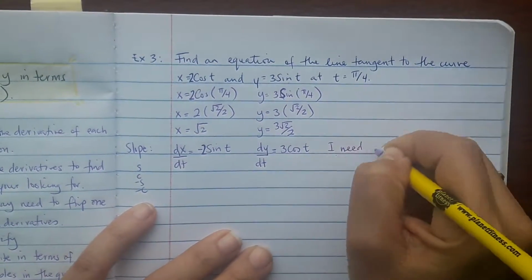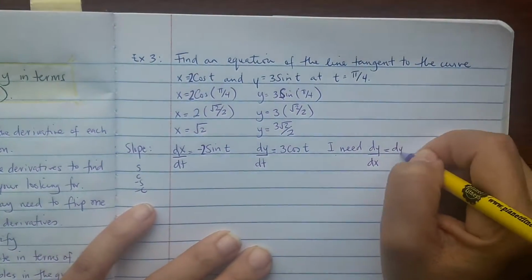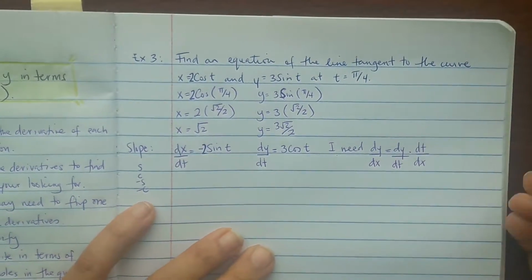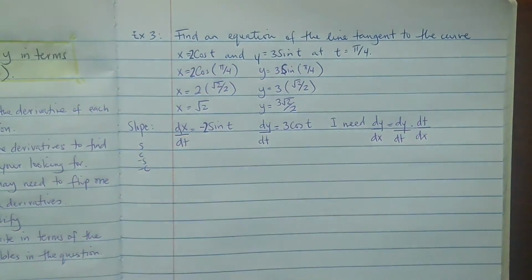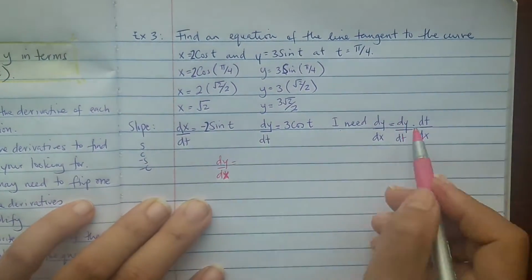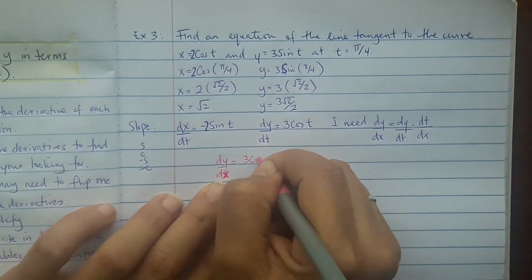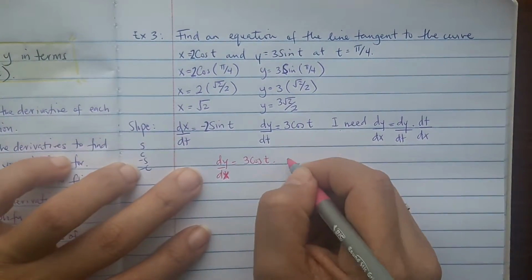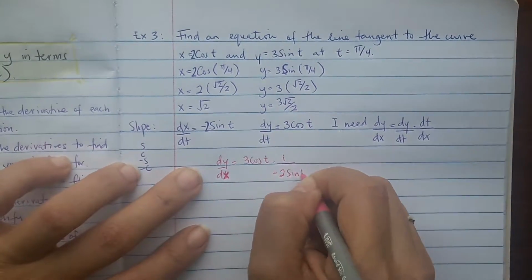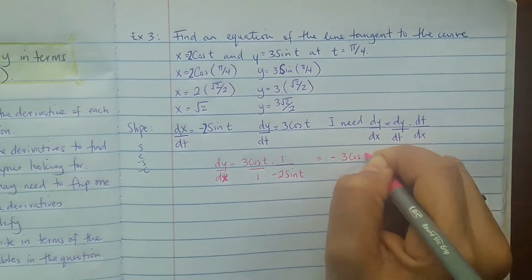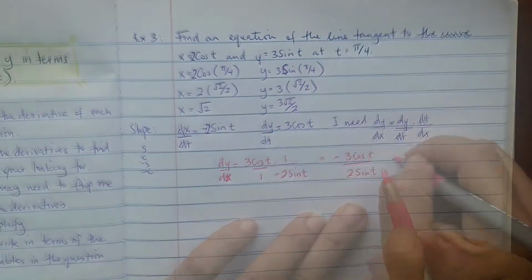But I need dy/dx, with respect to x, and dy/dt times dt/dx has to be dy/dx. So dy/dx is equal to dy/dt, which is 3 cosine t, times dt/dx, but I've got it flipped, so I need to flip it. So it's going to be 1 over negative 2 sine t.